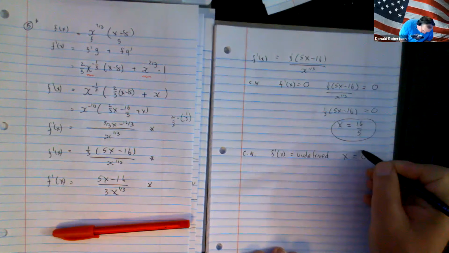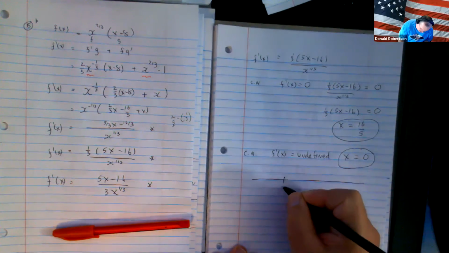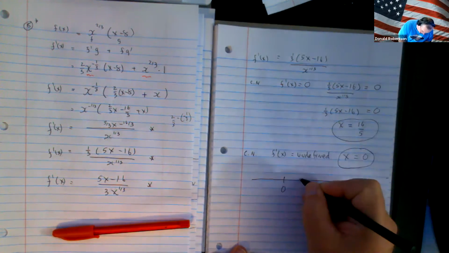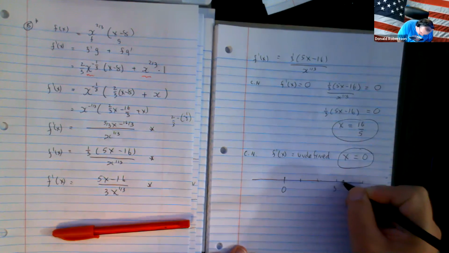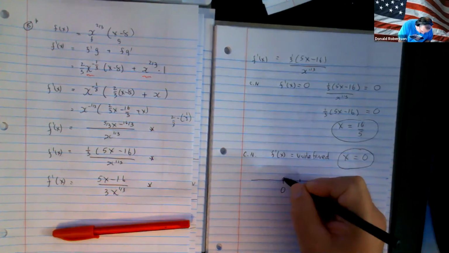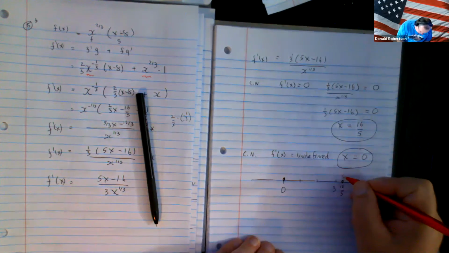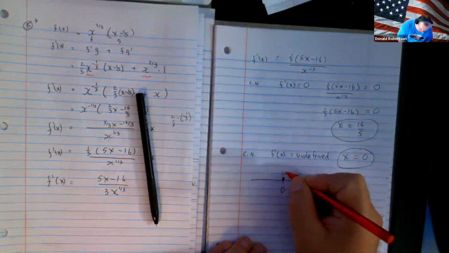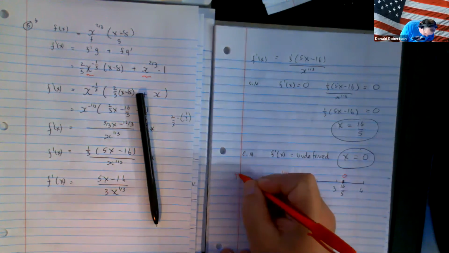So when I build my number line, they're going to be a 0. That's about 3 1/5. So 1, 2, 3, 4. So about there is where 16/5 lives. And about here is where the other guy lives. Now the derivative is 0 here, and I put un for undefined here. And then I'll do my little derivative guy.